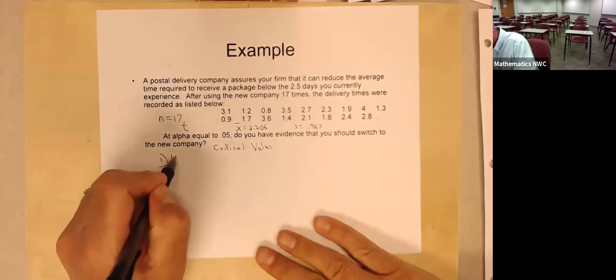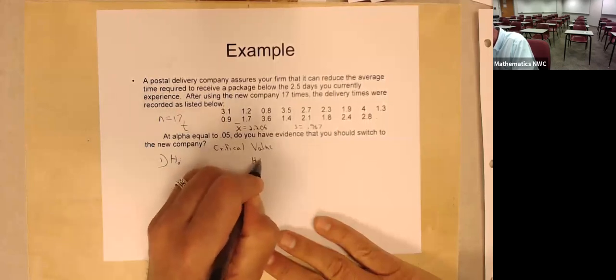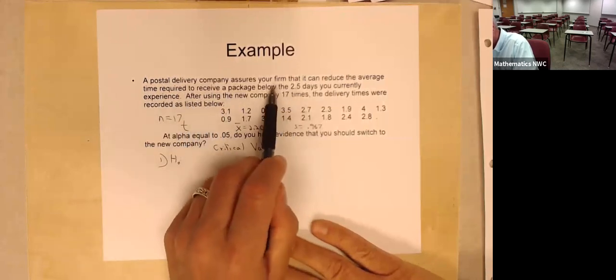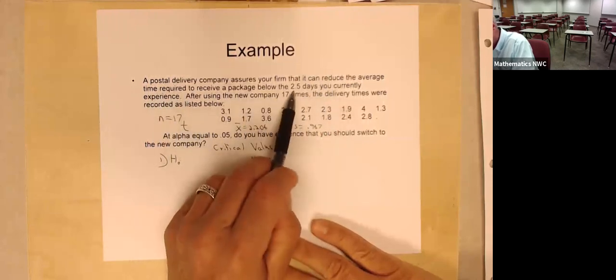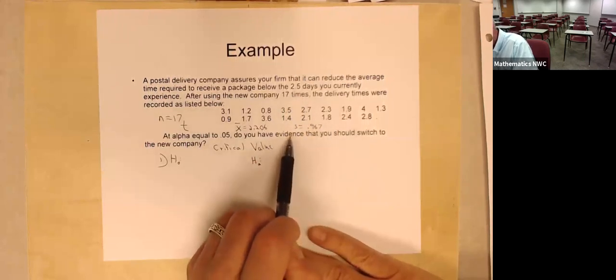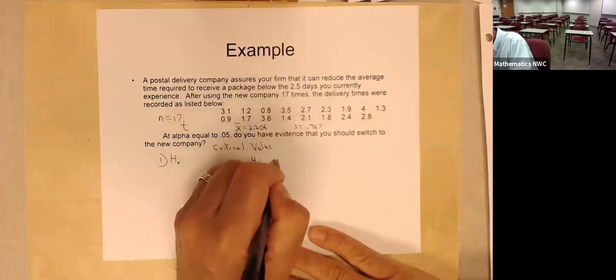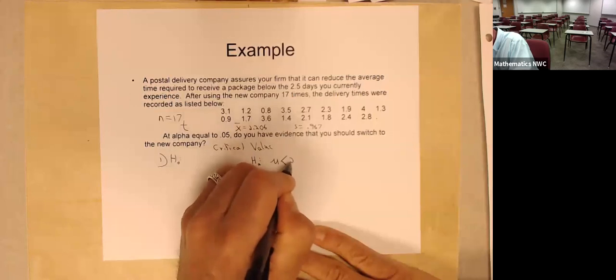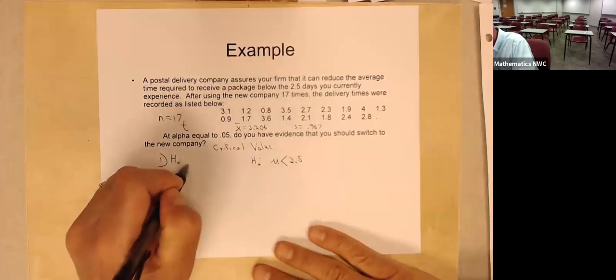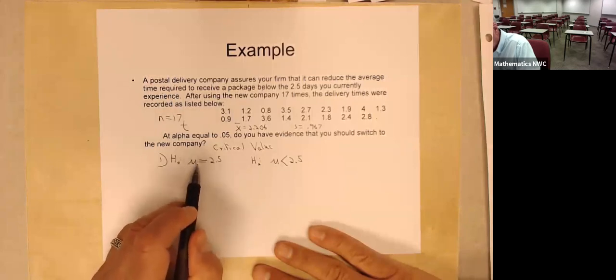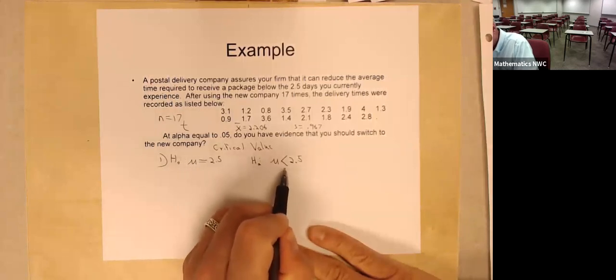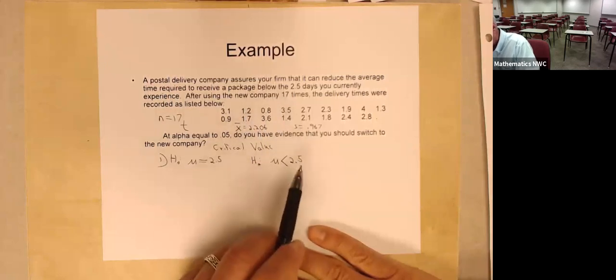So step number 1. Got to decide if this is a two-tailed or single-tailed. We're being assured that they can reduce the average time below 2.5. I want to see if there's evidence to support that. Because I'm trying to support that, I'm going to make my mean below the 2.5, less than the 2.5. This one, the null, I could put greater than or equal to. I'm just going to go with equal to 2.5. If you had greater than or equal to there, that would be fine. I'd accept either one. But the alternative has got to be less than 2.5. That's what I'm trying to show.